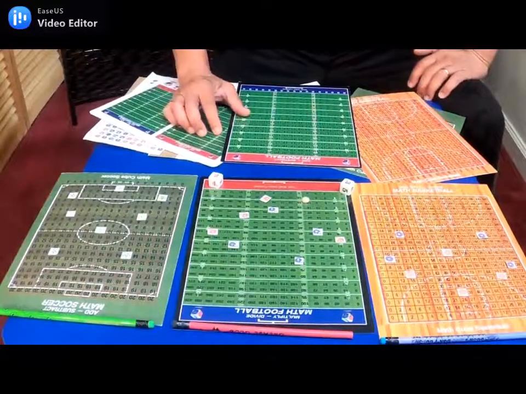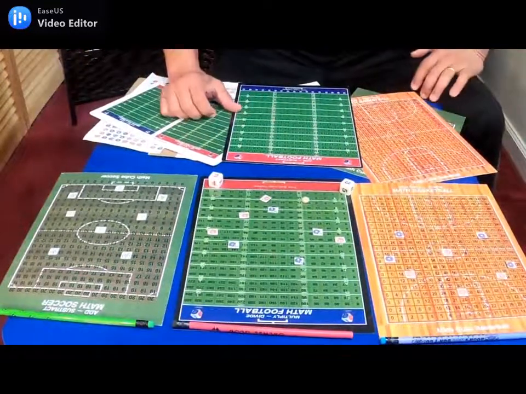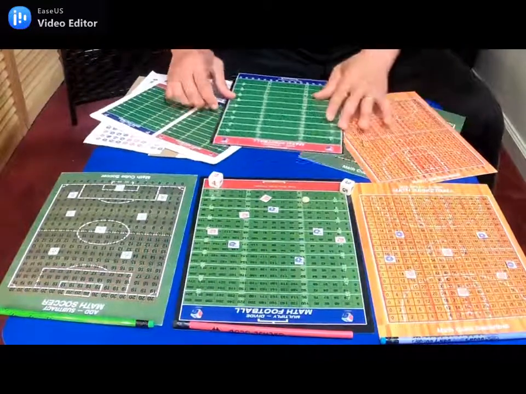Now, you can also do this with multiple students on the same team, all again spread out with their own materials, each team member controlling a game piece and given an equation.